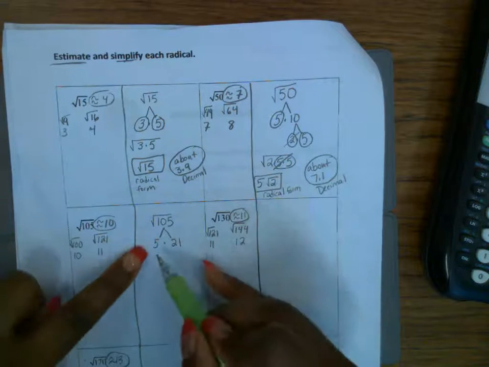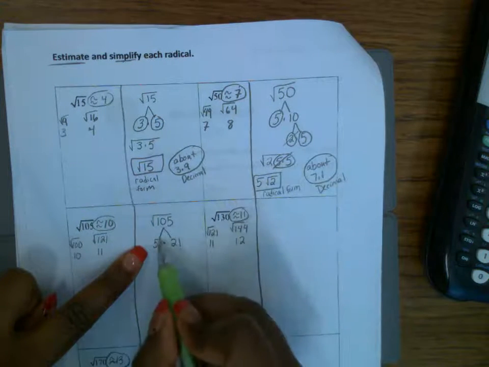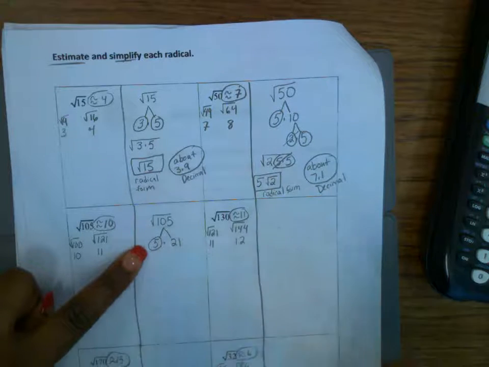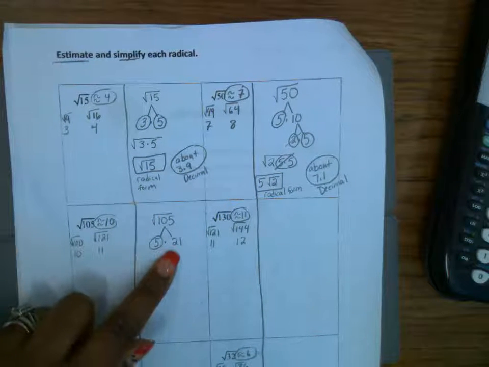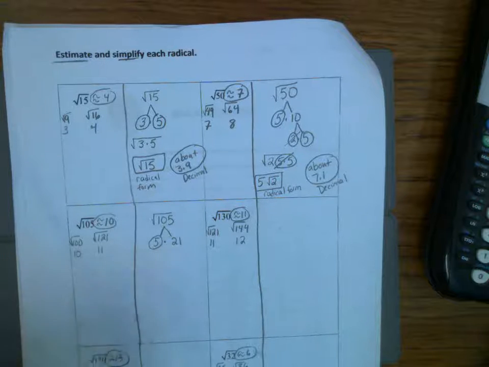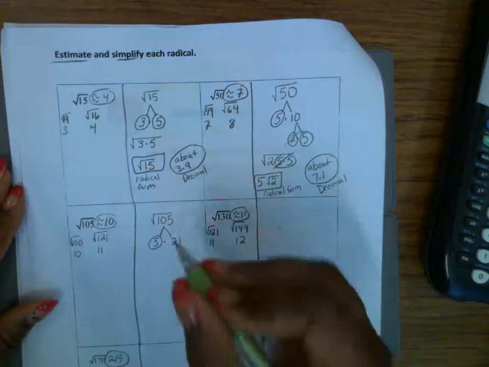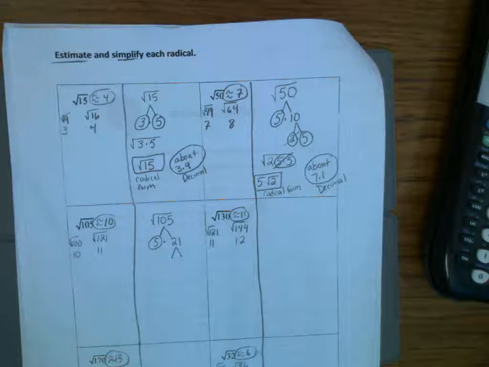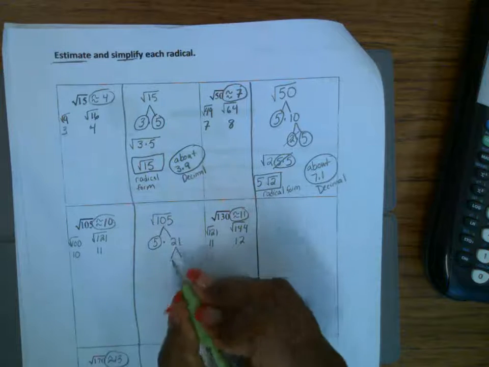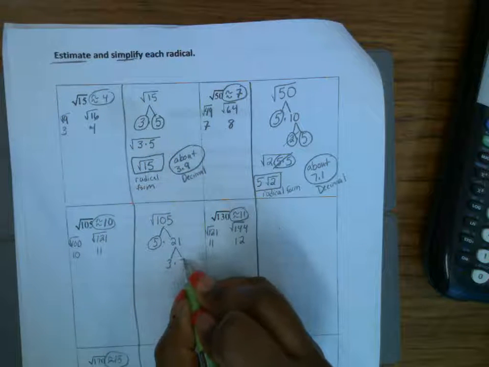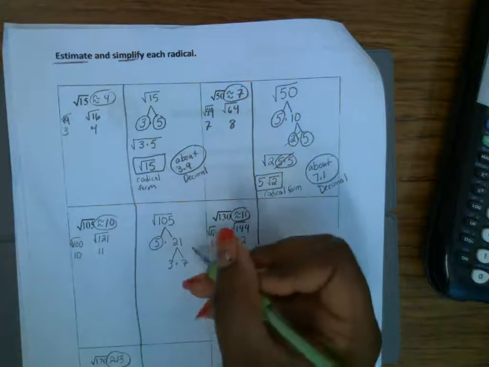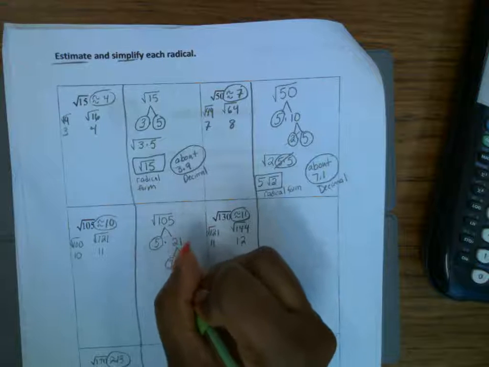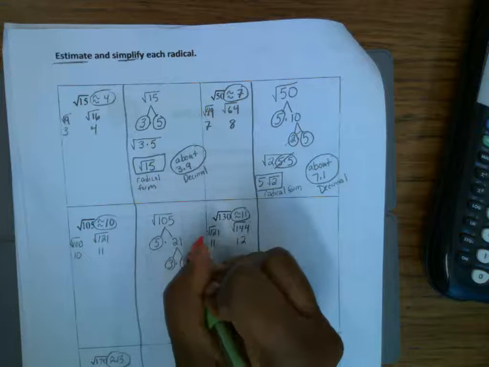Now, 5 is a prime number, just like we discovered up here, so we circle it. 21 is composite, and I didn't give you a definition for composite, but that means that number has more than 2 factors. Okay? So we can break down 21. What two numbers can be multiplied to give us 21? Very good. 3 and 7. 3 times 7. Okay? Both 3 and 7 are prime numbers because they only have two factors. Okay?